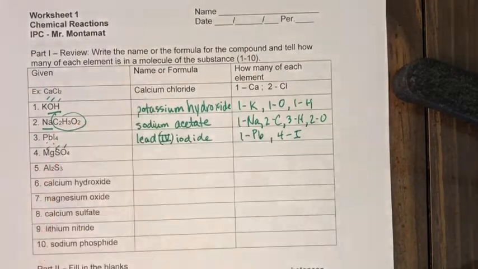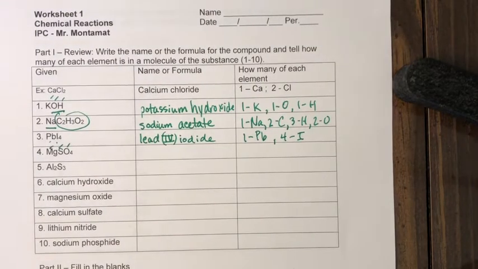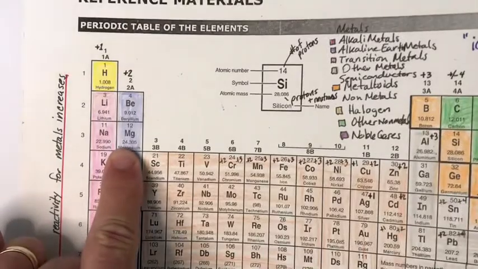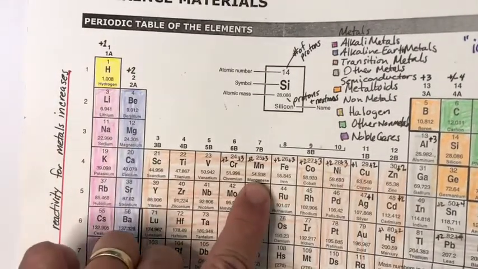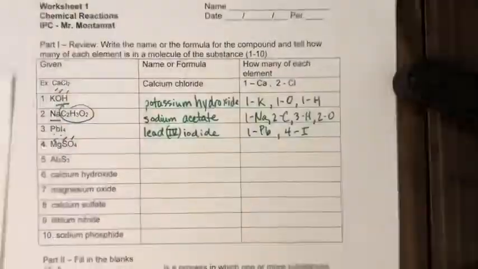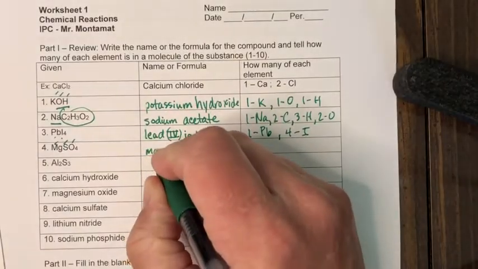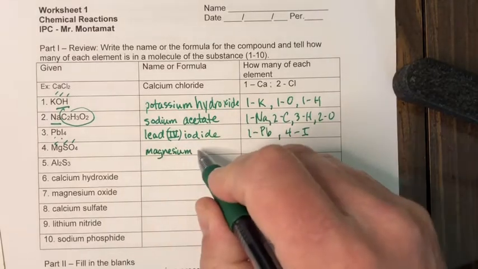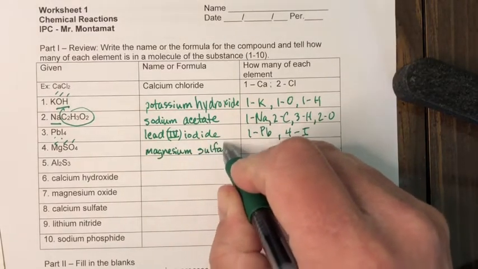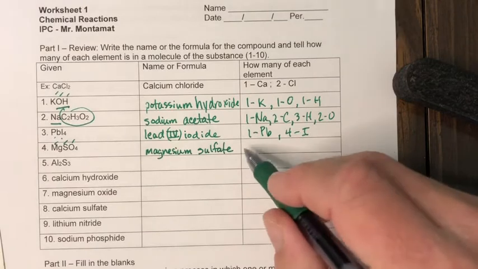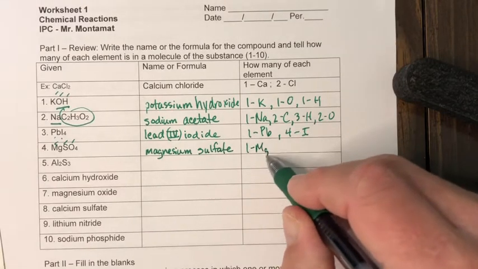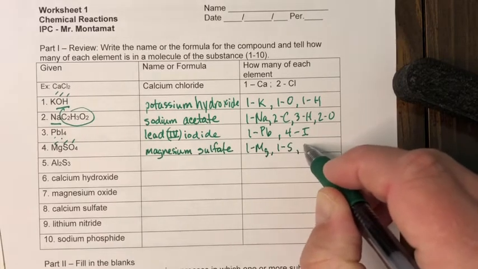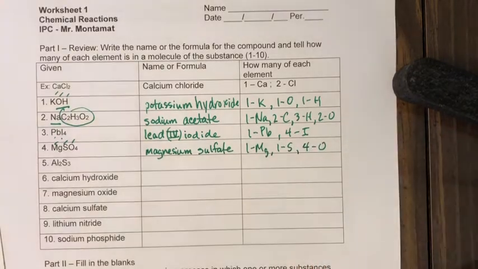MgSO4, 1, 2, 3 capital letters. Hey, there's a polyatomic ion there. Mg, you know magnesium, right? Mg, magnesium, not manganese, magnesium. So this is going to be magnesium sulfate. And that's going to be 1 Mg, and it's going to have 1 S and 4 oxygens.